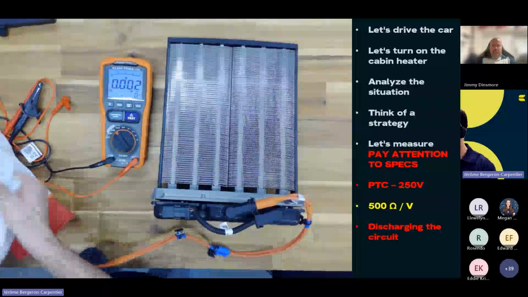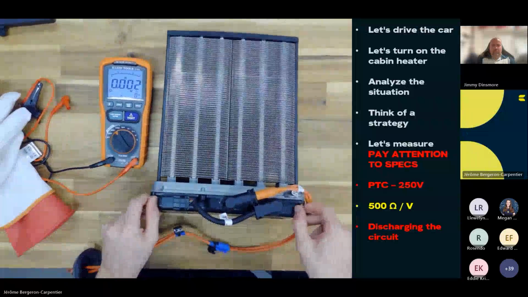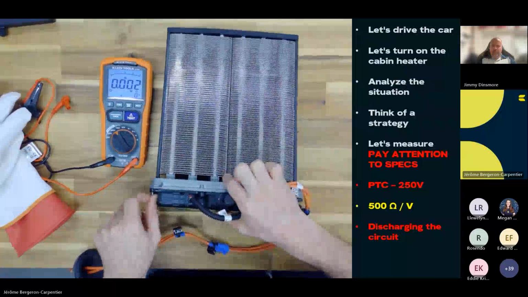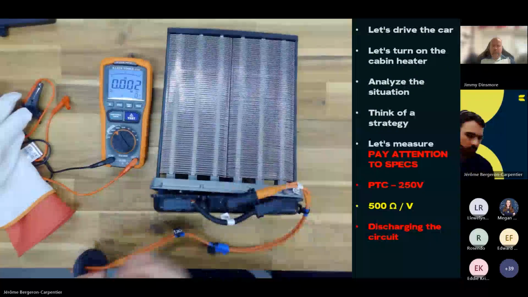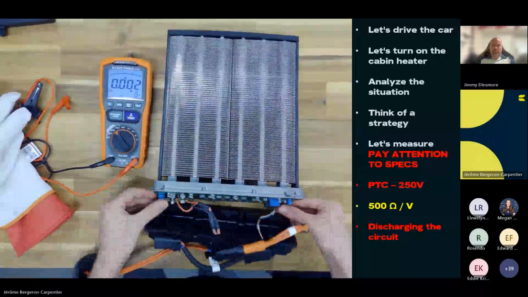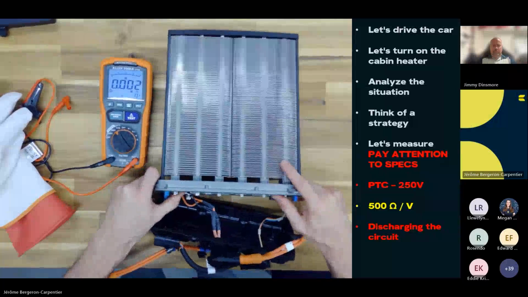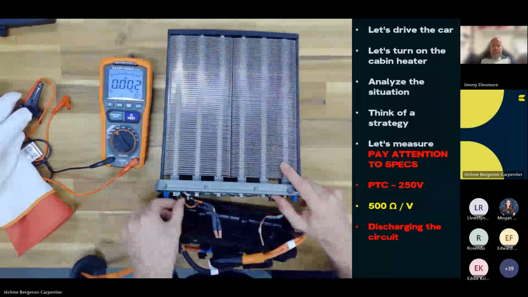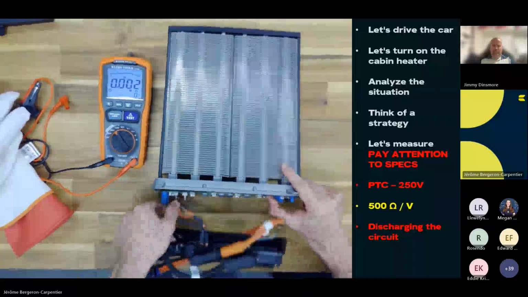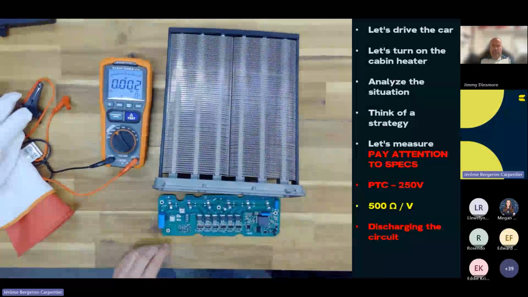Let's take that off. So I've got my circuit board here with a bunch of transistors.